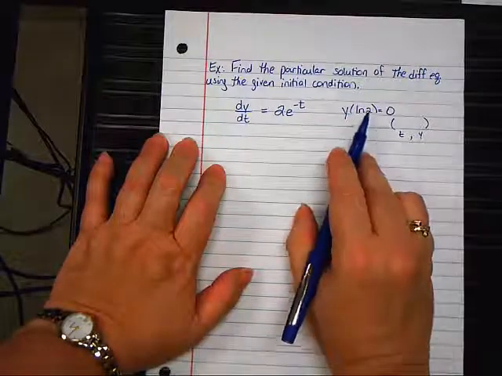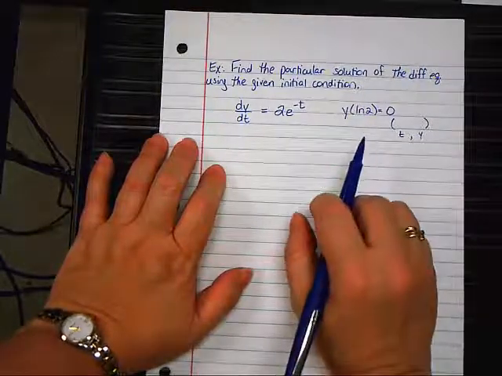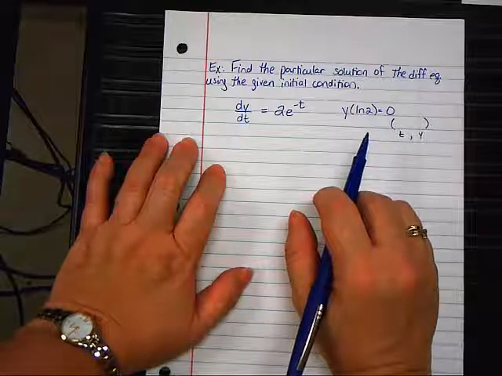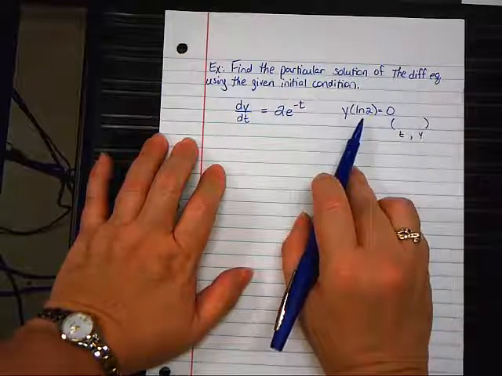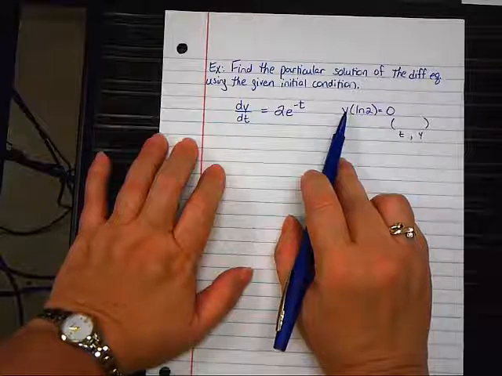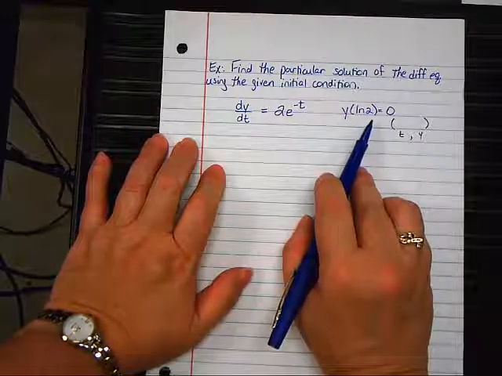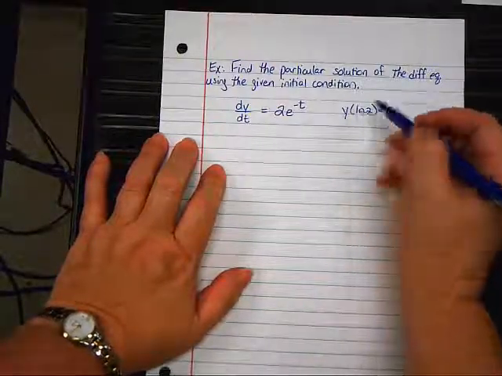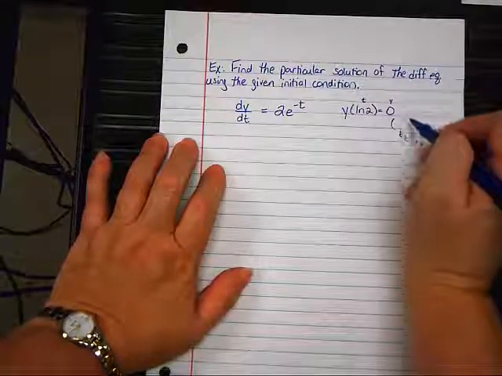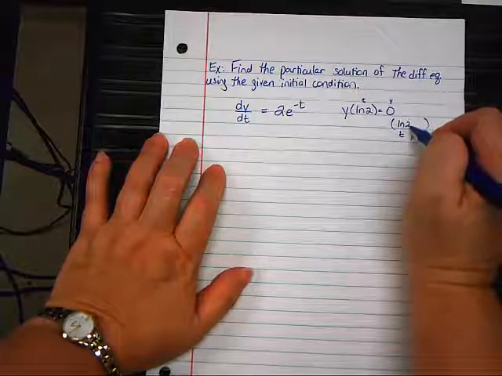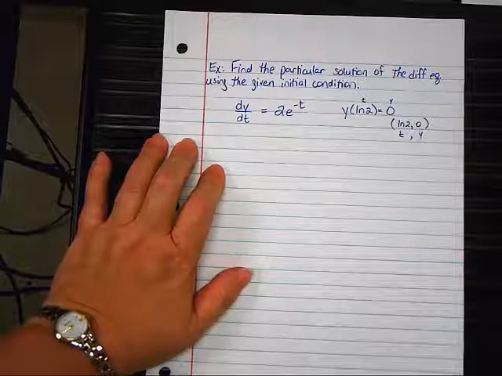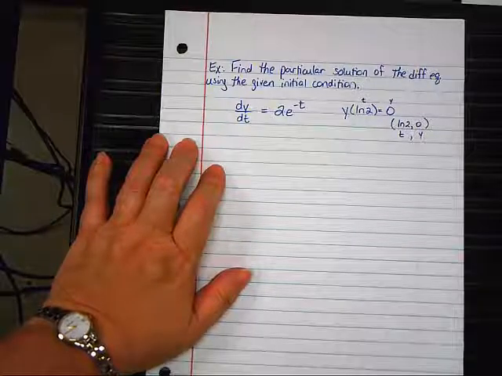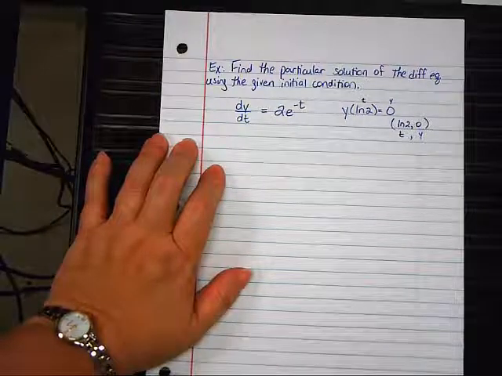Is this ln of 2 a t value or a y value? What do you think? That is a t value because it's saying the y value at the natural log of 2 is 0. So this is a t, that's the y, so you could write it as an ordered pair, ln of 2, 0. That's going to come in handy later when we're actually finding out what c is.